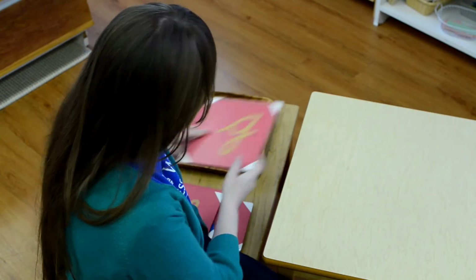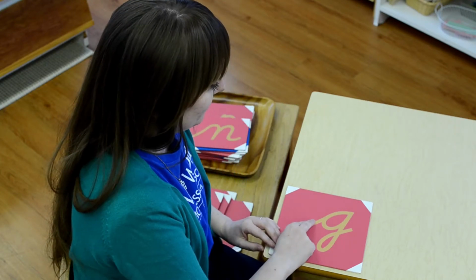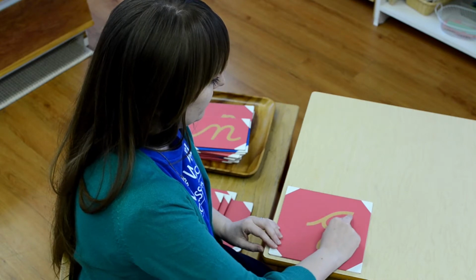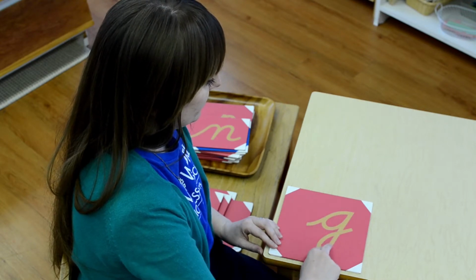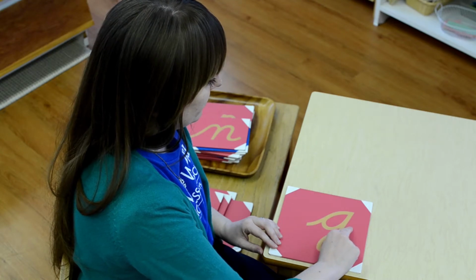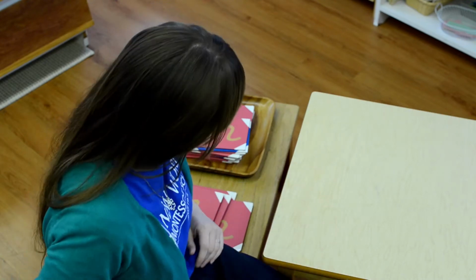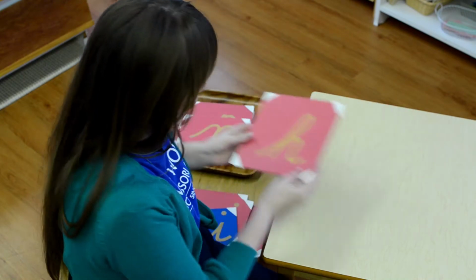The next sound is g. This is what g looks like. I'm going to trace g. G. The next sound is h. This is h. I'm going to trace h.